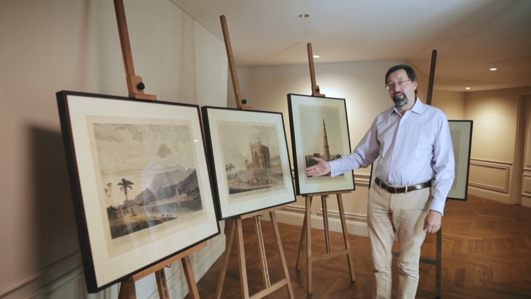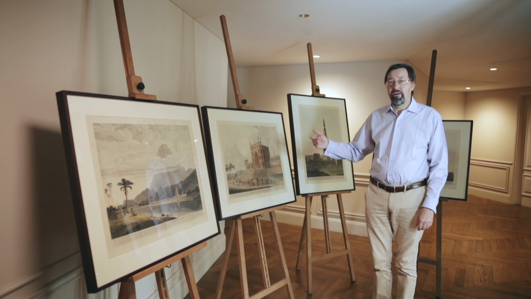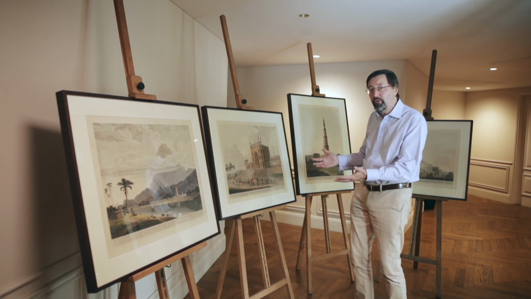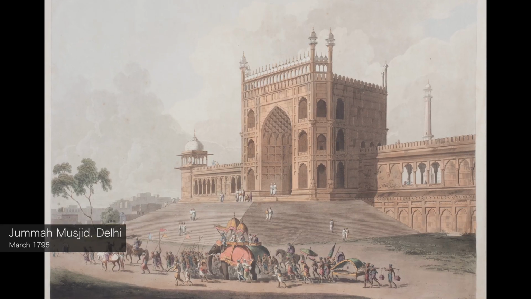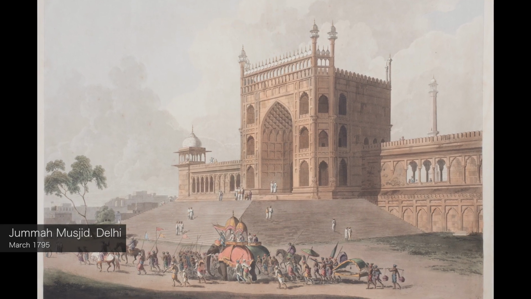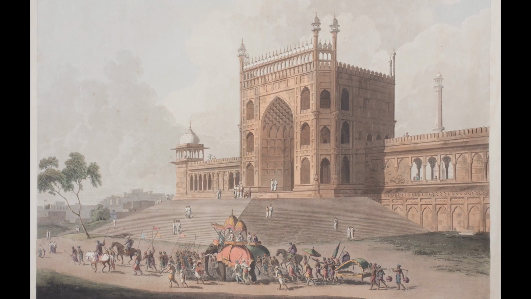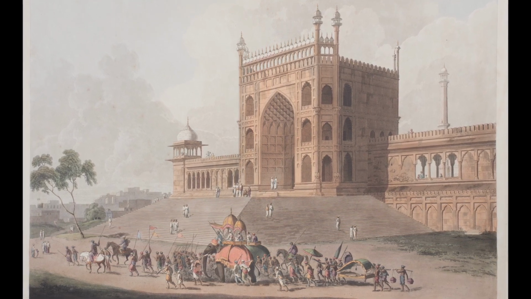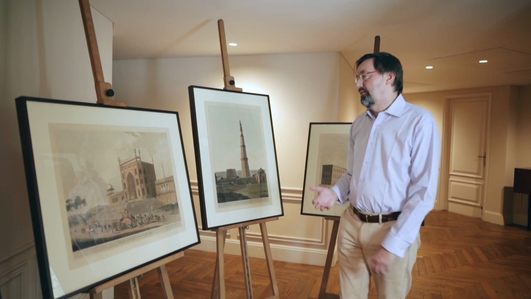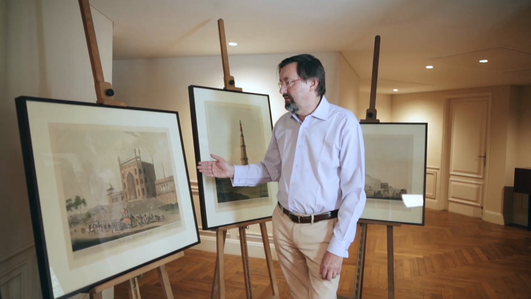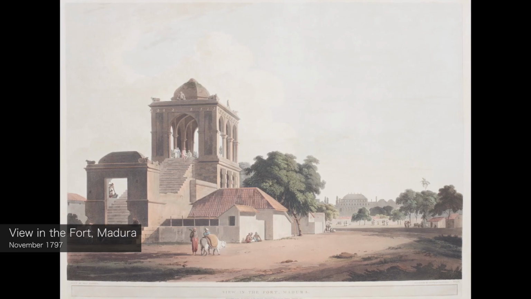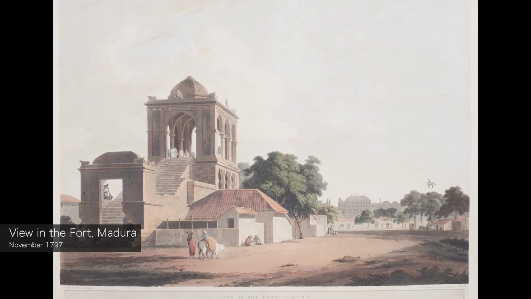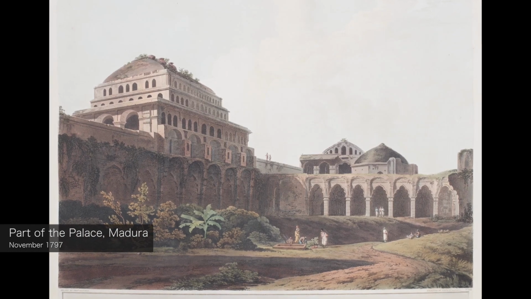They went to the Jama Masjid, which by then was a little over 100 years old. It's not really an antiquity at this point, it's still very much in use at this period. And it shows it in a very lively way with this kind of great cavalcade. So they're trying to show the splendours of the Mughal Empire. What's missing, I think, from these images is any evidence of an engagement with contemporary Indian art. They bring to India a ready-made aesthetic, an English aesthetic, the picturesque, and they apply this to whatever they see.